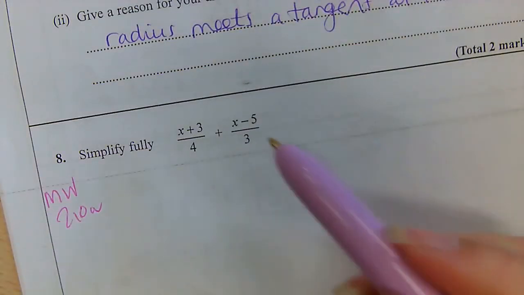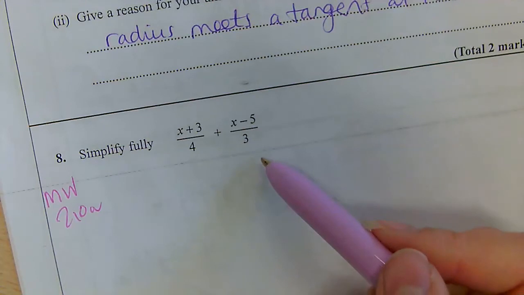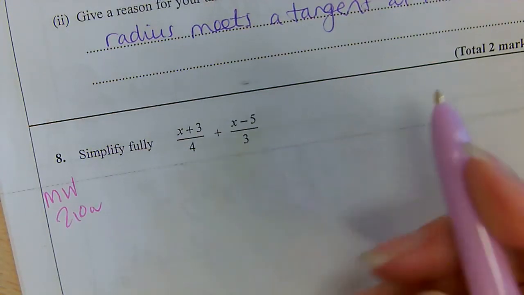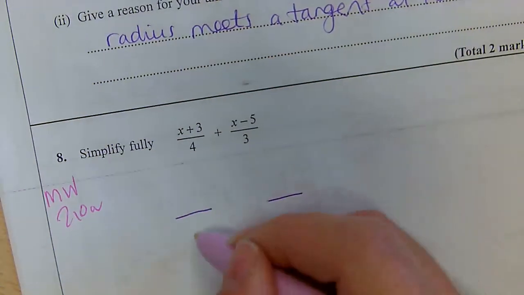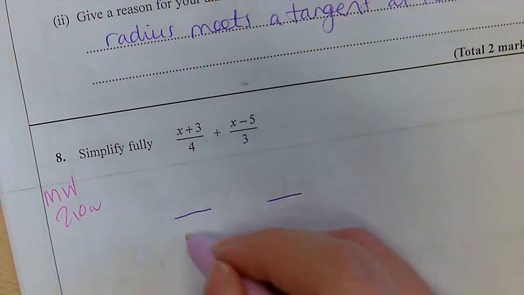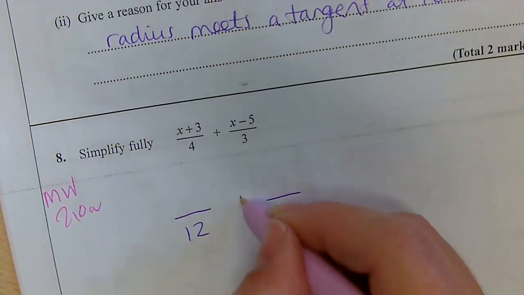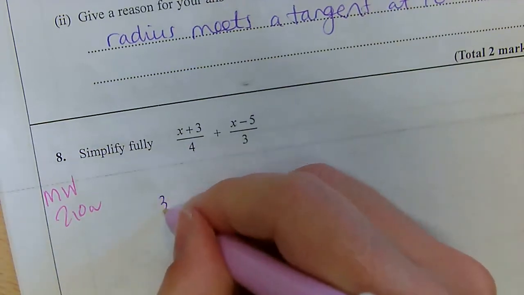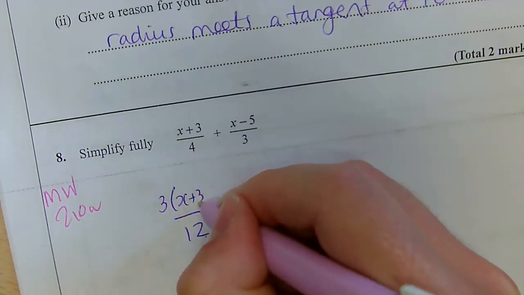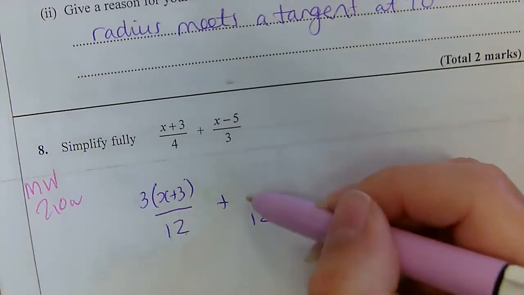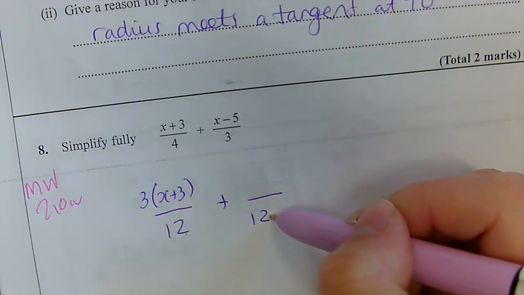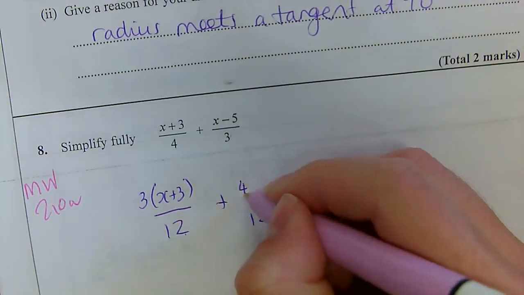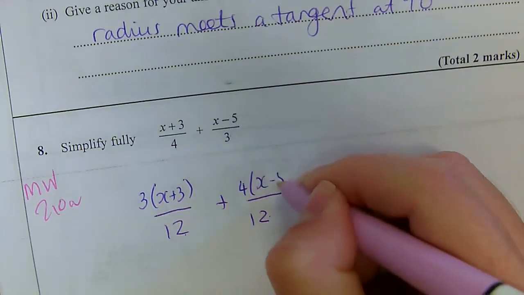Okay, so, next question. Adding fractions. What's the key thing we need to remember when adding fractions? We need to get the denominators the same. So first of all, what can we have on the bottom of both? Let's have a 12. What have I done to the 4 to get to 12? I've times it by 3. Therefore, I need to times the top by 3. What have I done to the 3 to get to a 12? I times it by 4. Therefore, I need to times the top by 4.